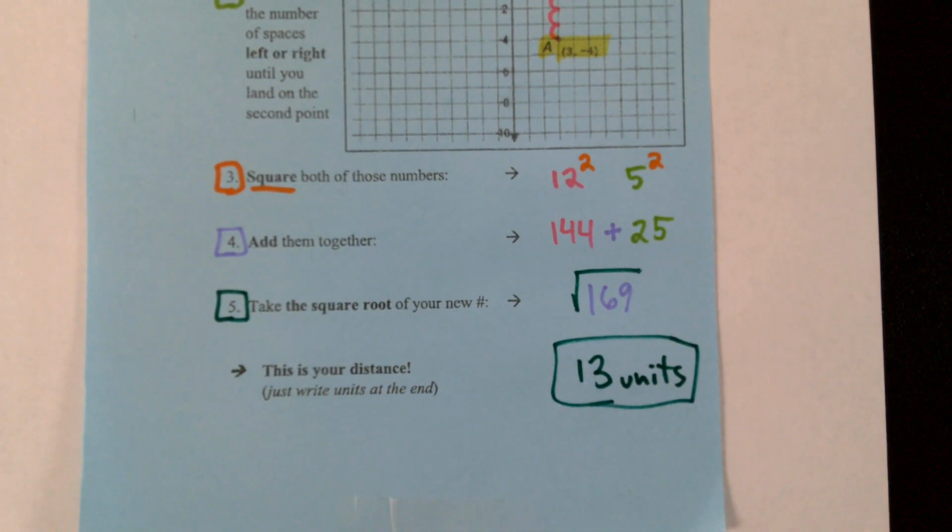Exact same thing as the distance formula, but because we have the visual element to our work, it's a lot simpler. We don't have to worry about placing our x1 and y1 and x2 and y2 in the right spots. That trouble is eliminated here because all we have to do is count.